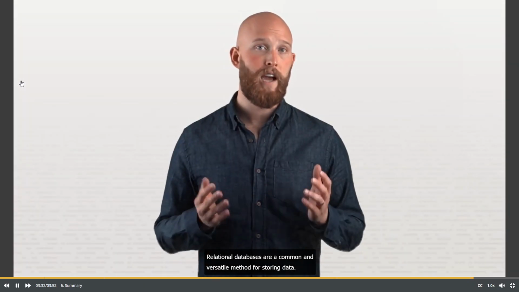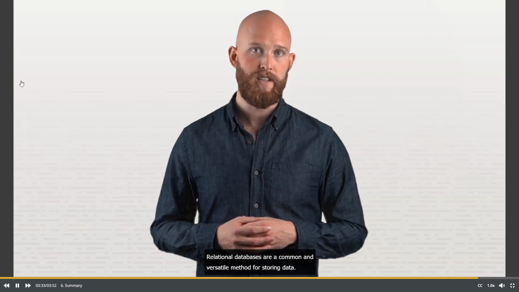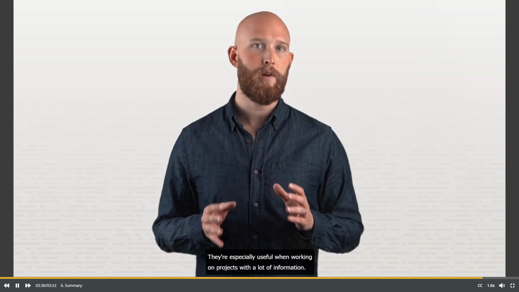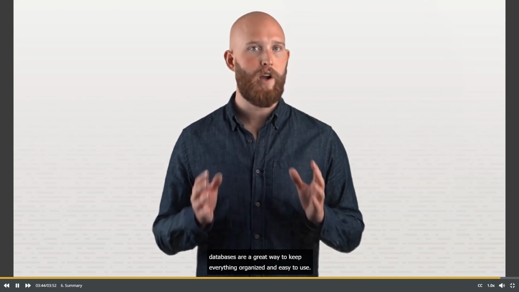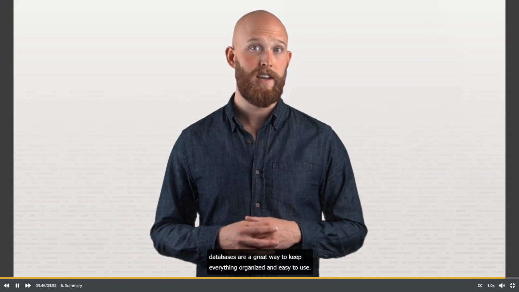Relational databases are a common and versatile method for storing data. They're especially useful when working on projects with a lot of information. While spreadsheets sometimes run into problems managing huge amounts of data, databases are a great way to keep everything organized and easy to use.